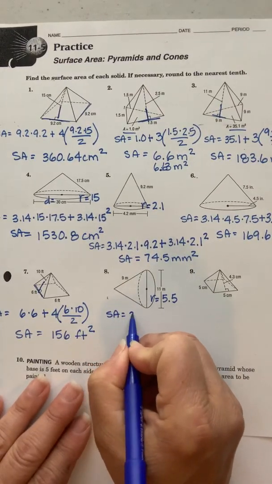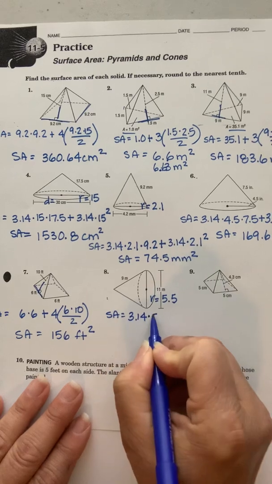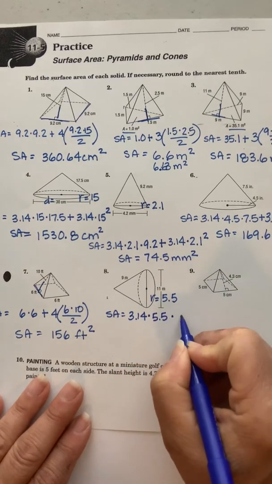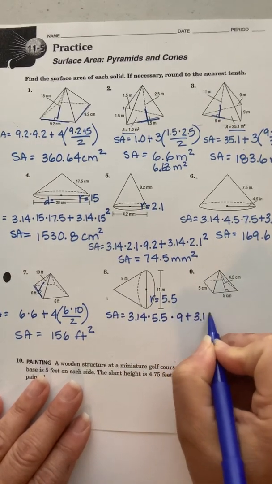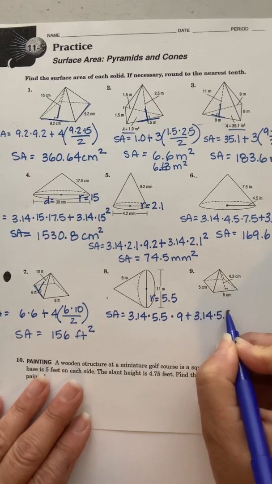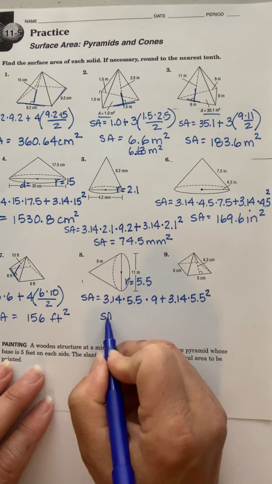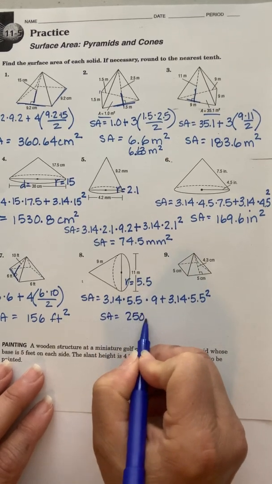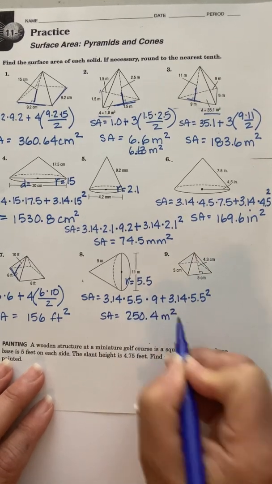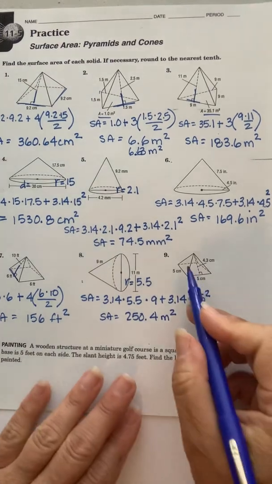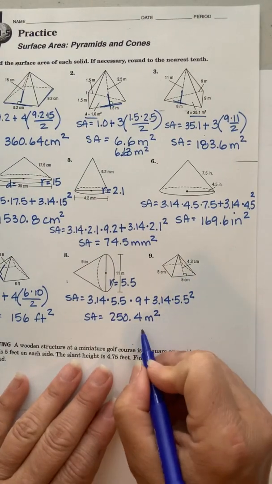So pi times r times L plus pi times r squared, 5.5. Type it all in and you get 250.4 meters squared.